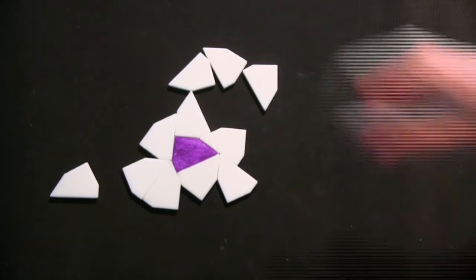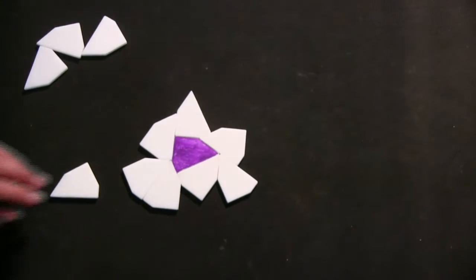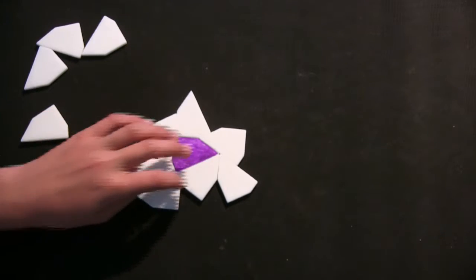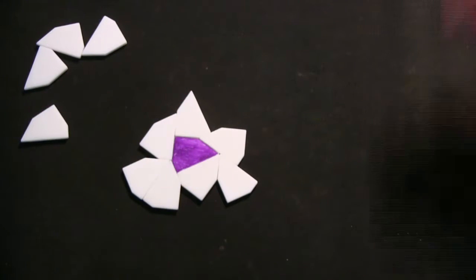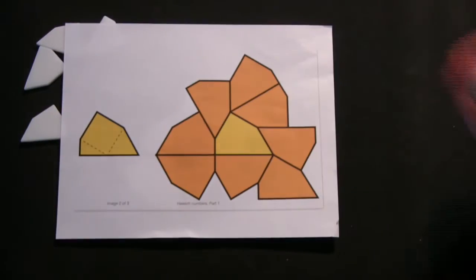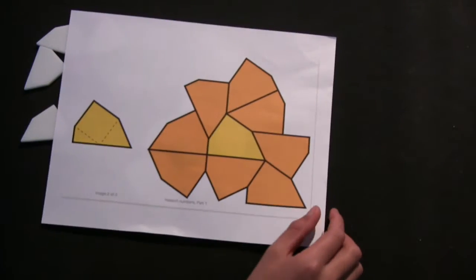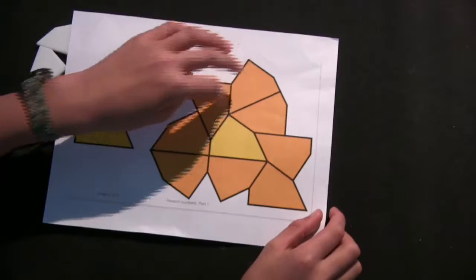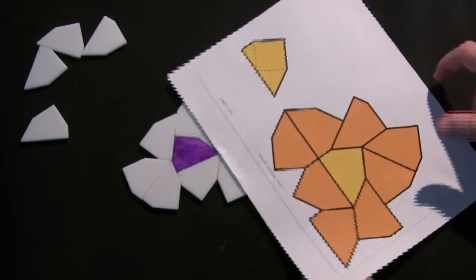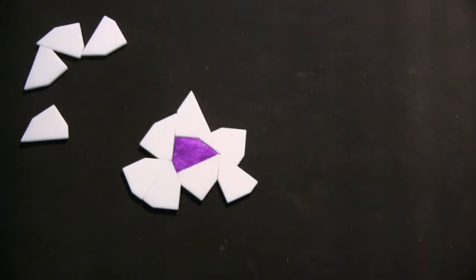So what did you find here? I did it with 1, 2, 3, 4, 5, 6, 7. Is this the same or is it different than his? He did it with 1, 2, 3, 4, 5, 6, 7, 8. So definitely different. That's nice.